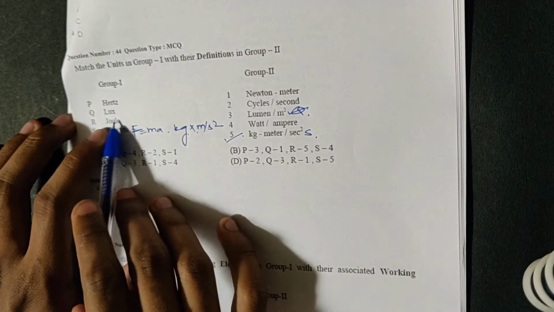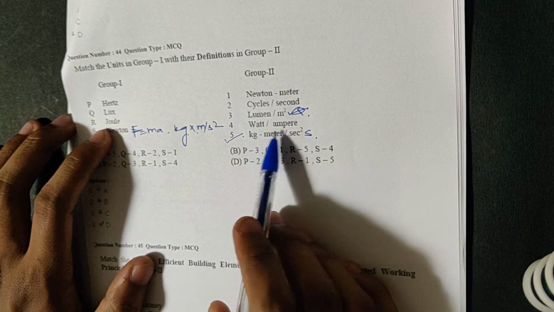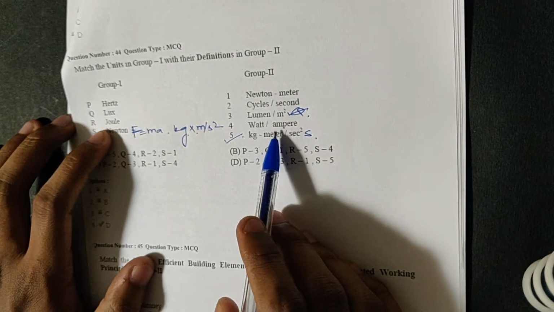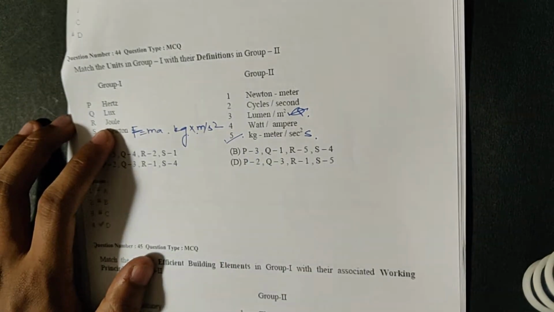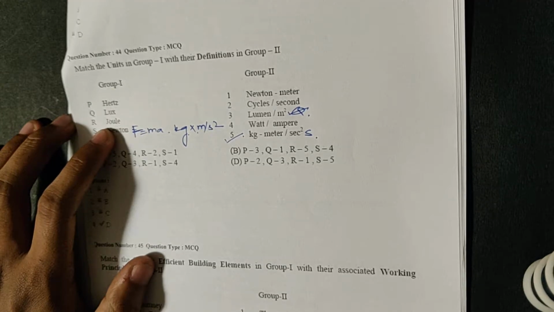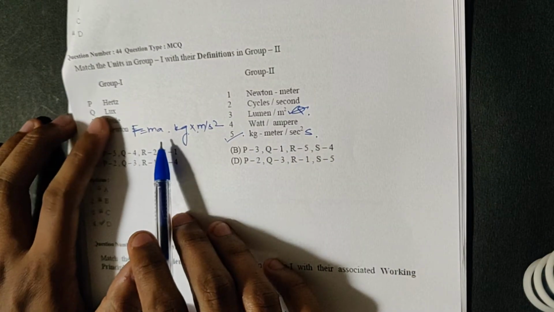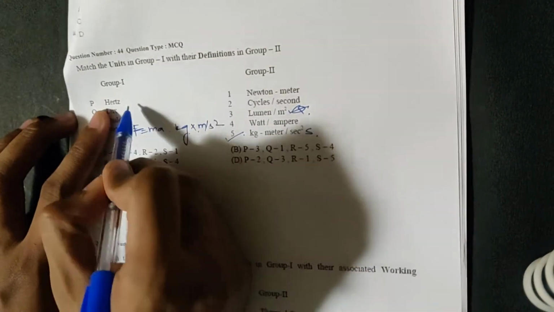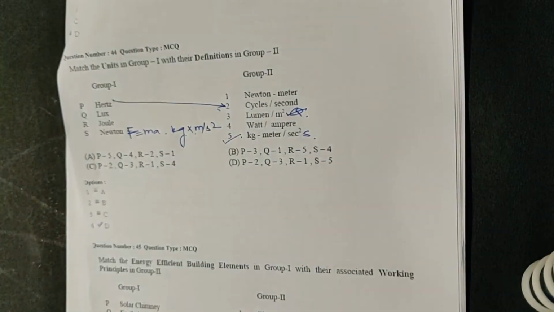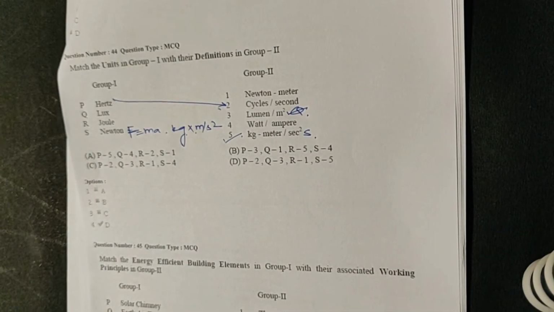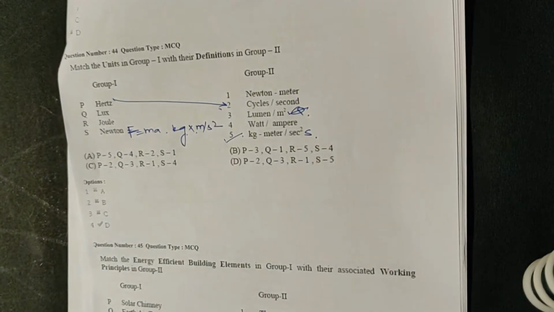Next you've got joule. Joule is watt per ampere. Power has a value of joule, and joule is VI. And the last we are left with hertz. Hertz is basically cycles per second. What is frequency? Frequency is number of cycles per unit time. Okay.